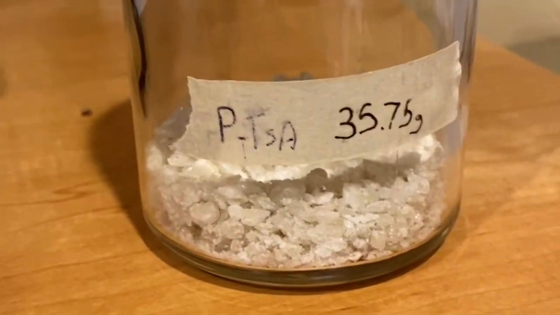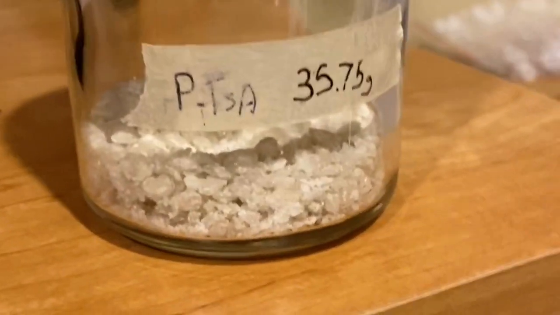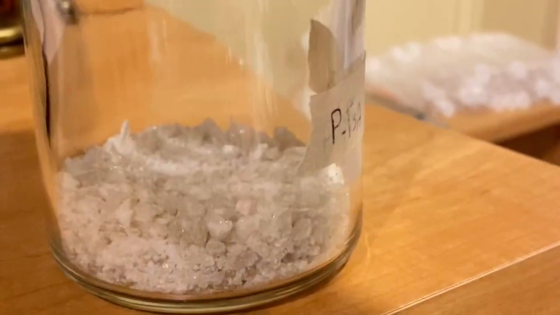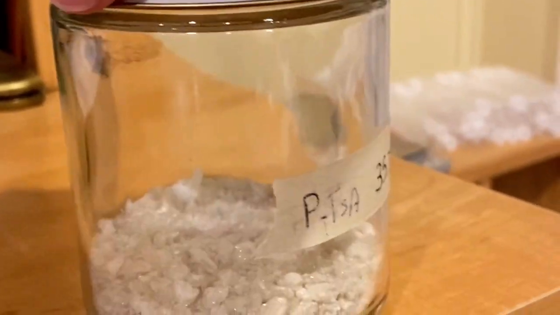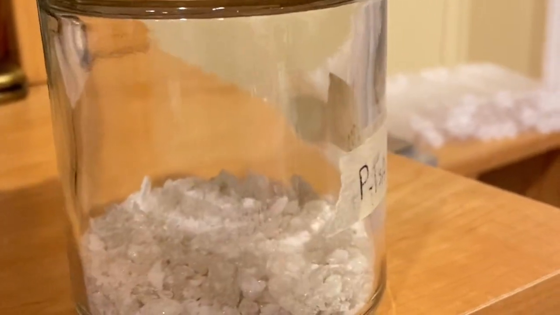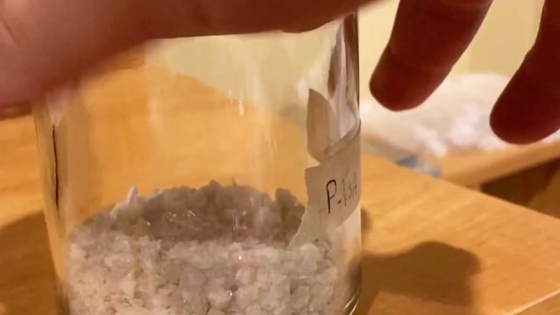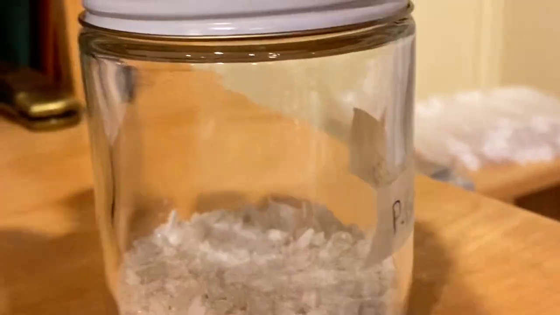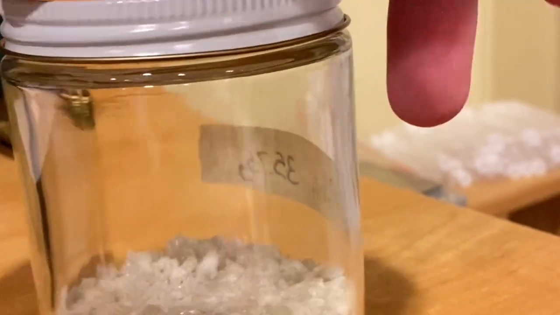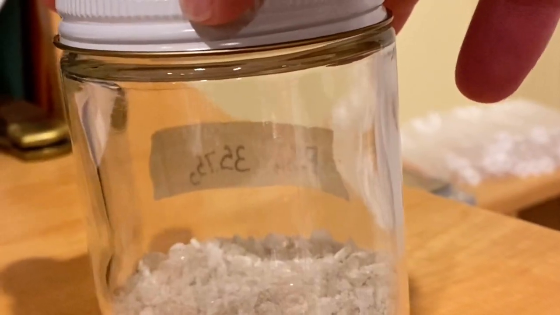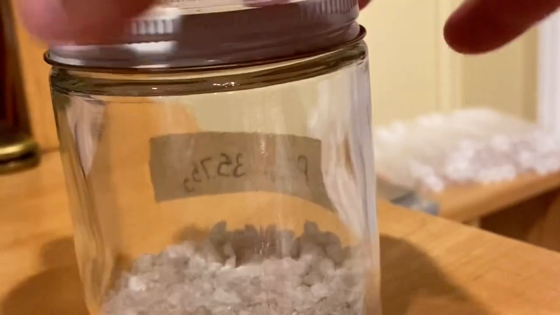So here we are with our end product, a nice white lumpy crystalline mass. We got 35.75 grams. That's pretty decent. So I have no use for this at the moment, but if anyone wants to recommend something I could do, I'd be obliged. So yeah, nice. It's a little grayish in some parts, probably due to some impurity. Not quite sure what.